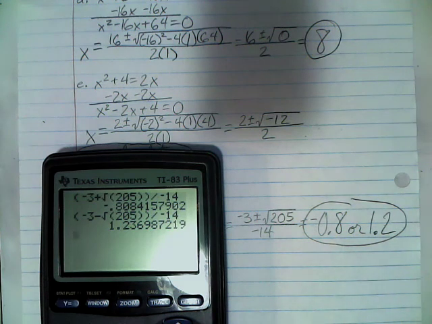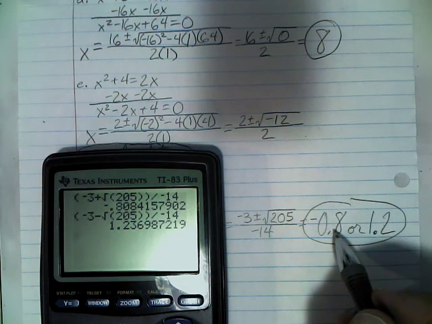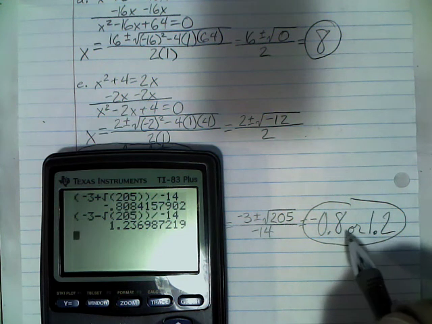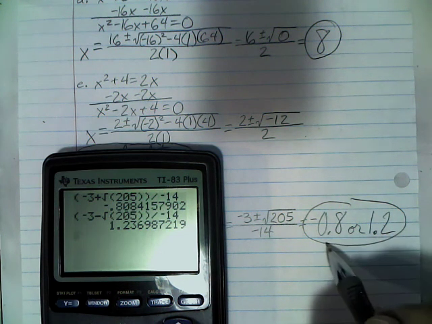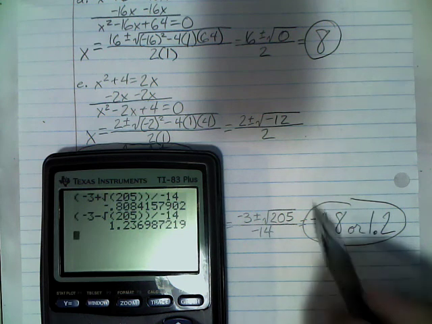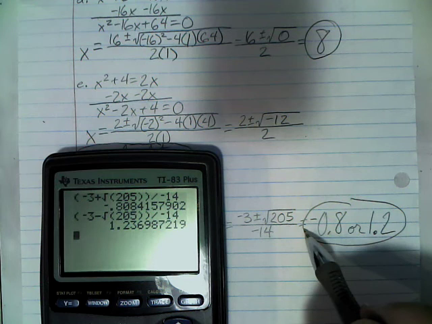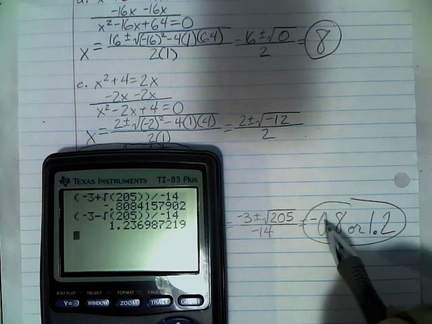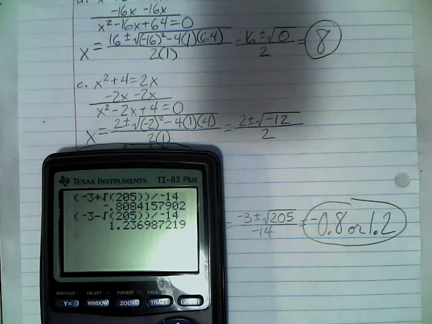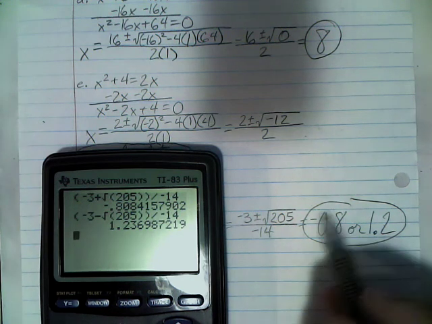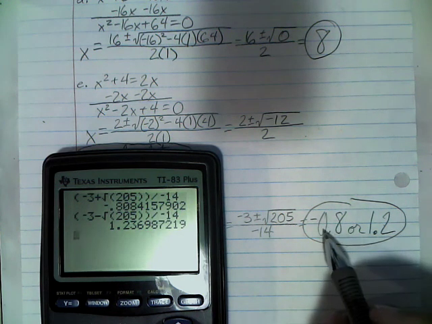Now on a graph, if you were to graph this out, what you would see is that your graph hits the x-axis somewhere between 0 and, excuse me, 0 and -1. And so you would maybe try -0.9, -0.8, -0.7, and see which one of those is closest to 0.